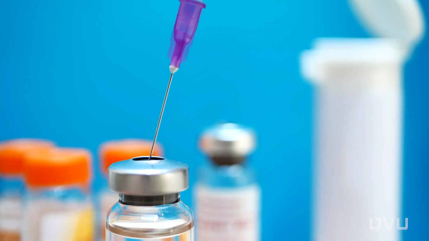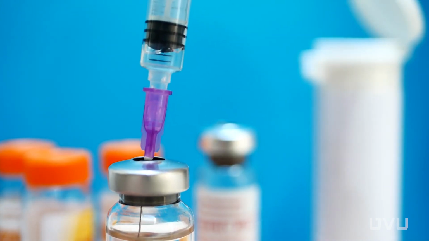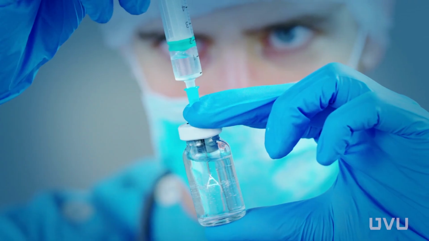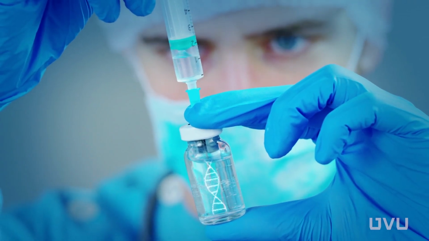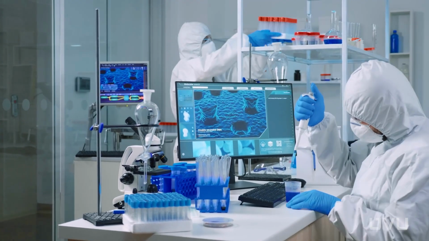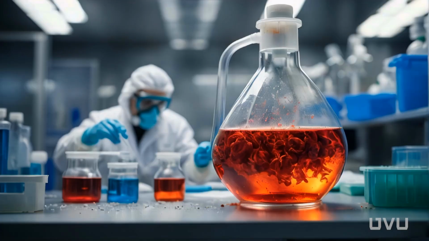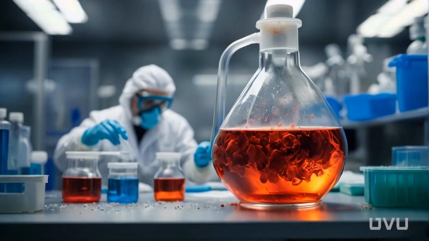Also, all the RNA vaccines that you've probably heard of in the last few years, that's all synthetic biology. That's saying, okay, we want to target a very specific virus and we know the sequence of that virus, so we are going to create in the lab RNA that will create that protein that will create an immune response. So that's another good example.